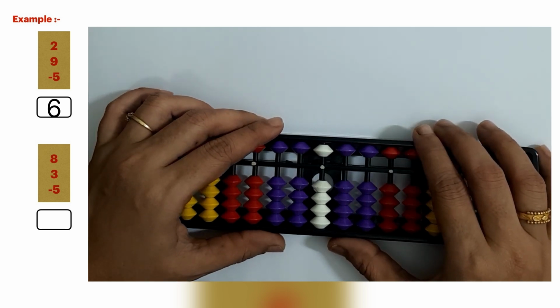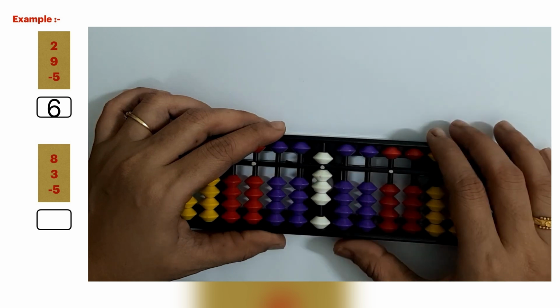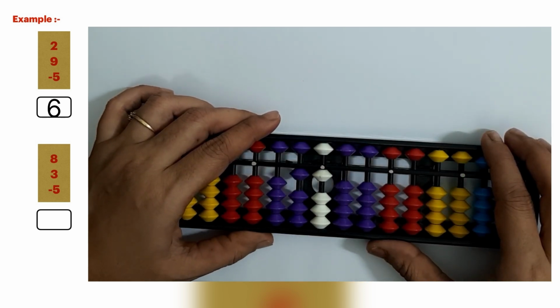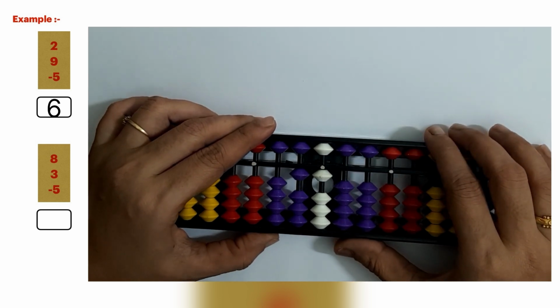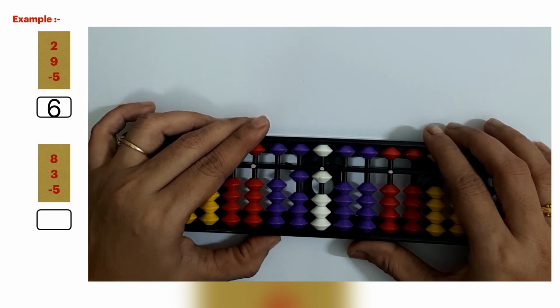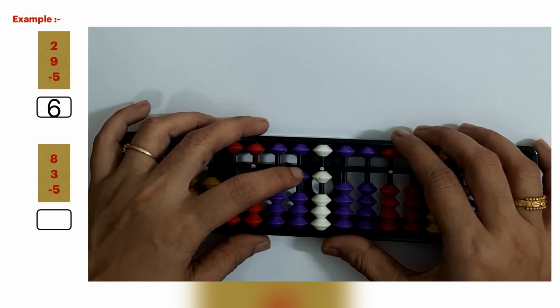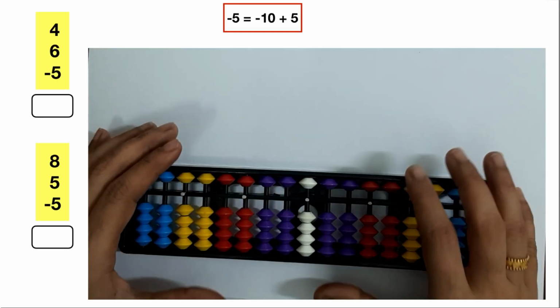Let us solve the second example, which is 8 plus 3 minus 5. 8 plus 3 is plus 10 minus 7. Here I used the big friend addition of 3. Then we need to subtract 5. So, direct subtraction of 5 is not possible. So, we will apply the big friend subtraction of 5, which is minus 10 plus 5. So, the answer here is 6.